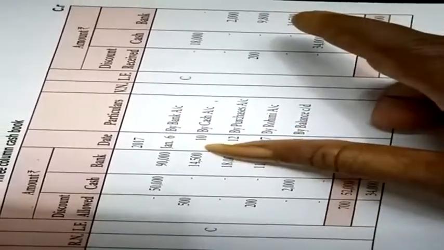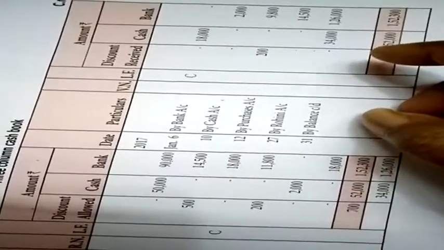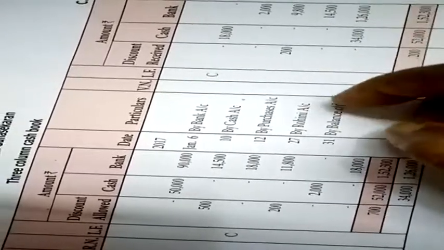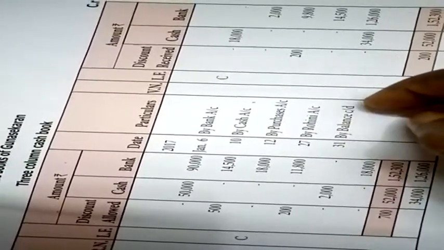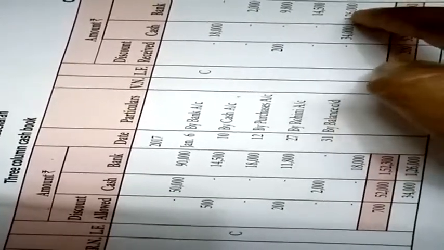So in this example the debit total is the highest one, so the balancing amount arises in the credit side. So write that balance amount in the credit side, by balance carry down, and those two closing balances of cash and bank should be taken to the opposite side, that is the debit side. Write the date, next month's first date. To balance brought down, cash balance 34,000, bank balance 1 lakh 26,000.